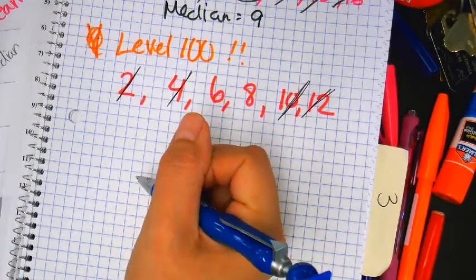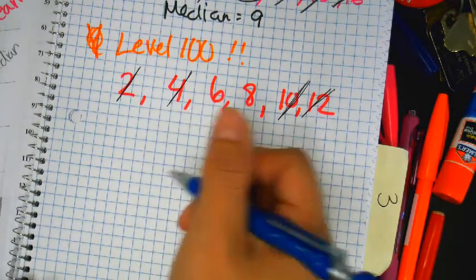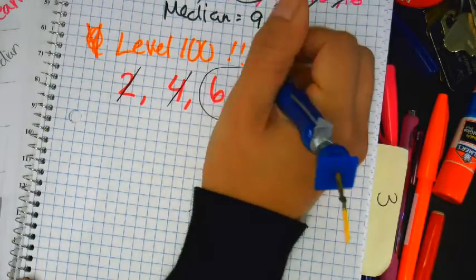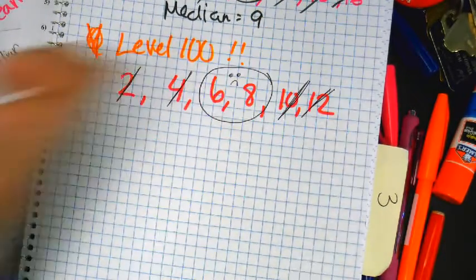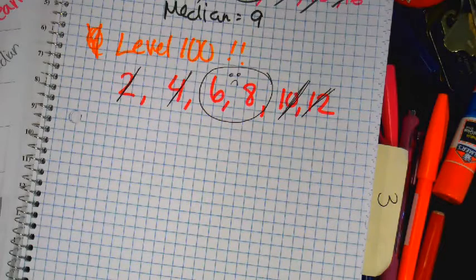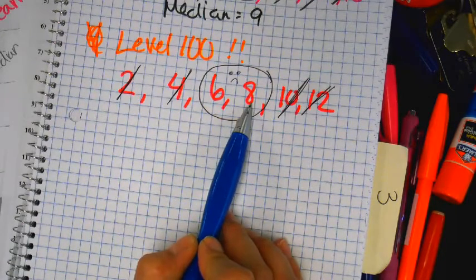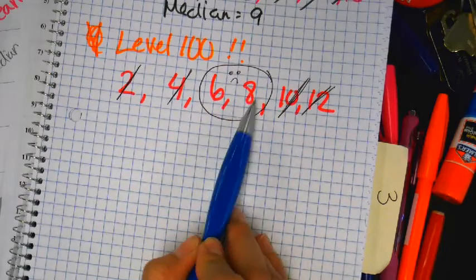Oh. Why oh? Because there are 2 numbers in the middle, which makes your life a little bit harder. Now, there's a reason why I chose this example. It's easy to see, right? So you have 2 numbers in the middle. You have to figure out, well, what's in the middle of 6 and 8?